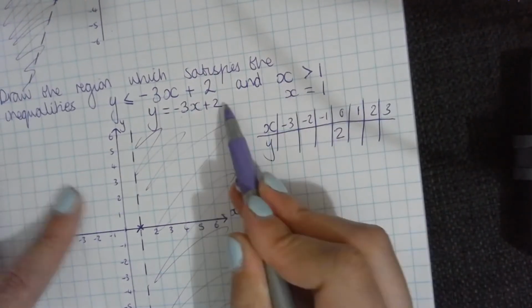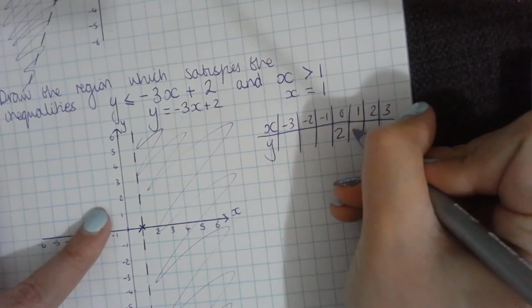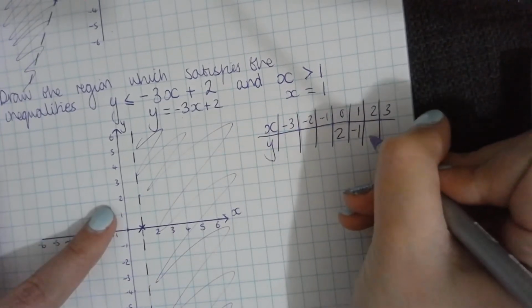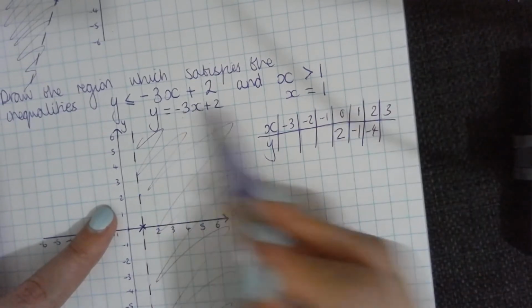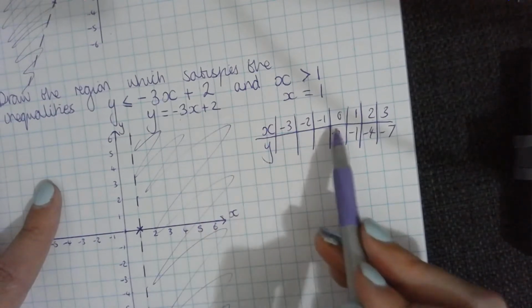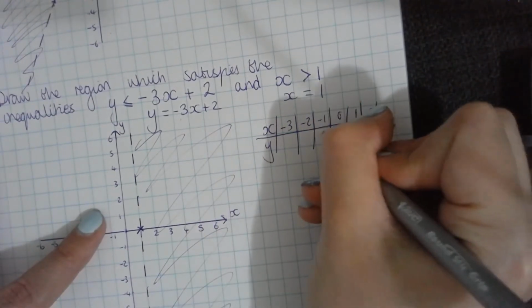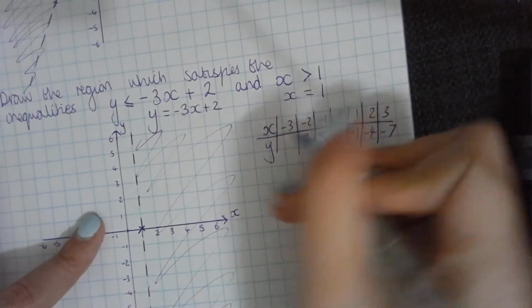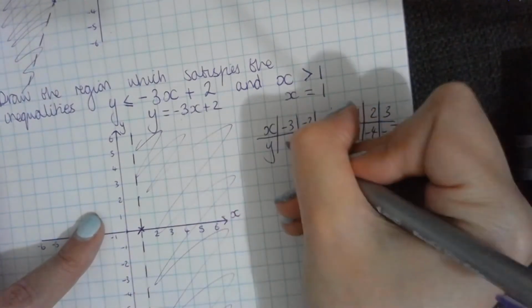Negative 3 times 1 is negative 3, plus 2 is negative 1. Negative 3 times 2 is negative 6, plus 2 is negative 4. Negative 3 times 3 is negative 9, plus 2 is negative 7. Negative 3 times negative 1 is 3, plus 2 is 5. Negative 3 times negative 2 is 6, plus 2 is 8. Negative 3 times negative 3 is 9, plus 2 is 11.